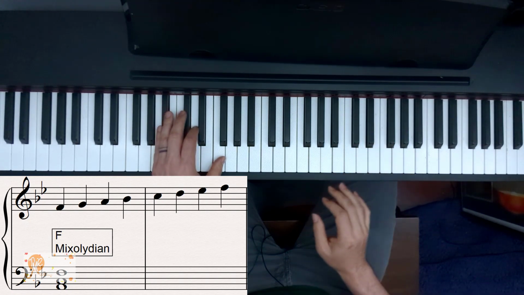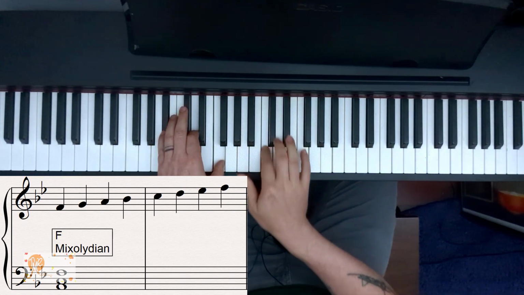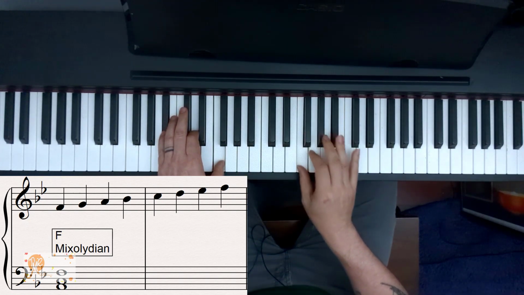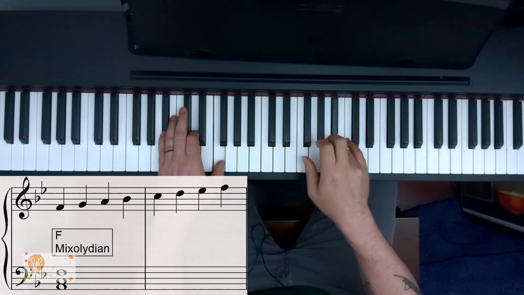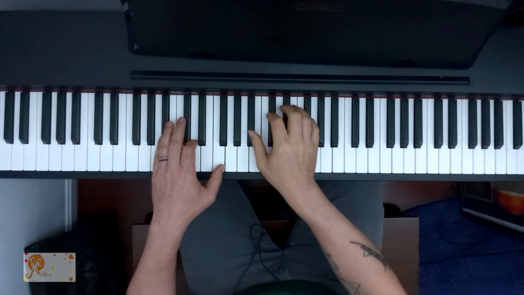And then we're going to return back to our 1 chord, B flat. So if we play those one right after the other, they'll sound like this.